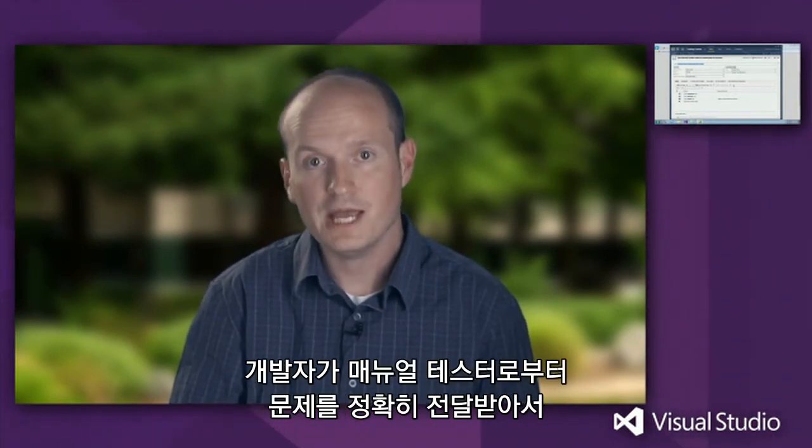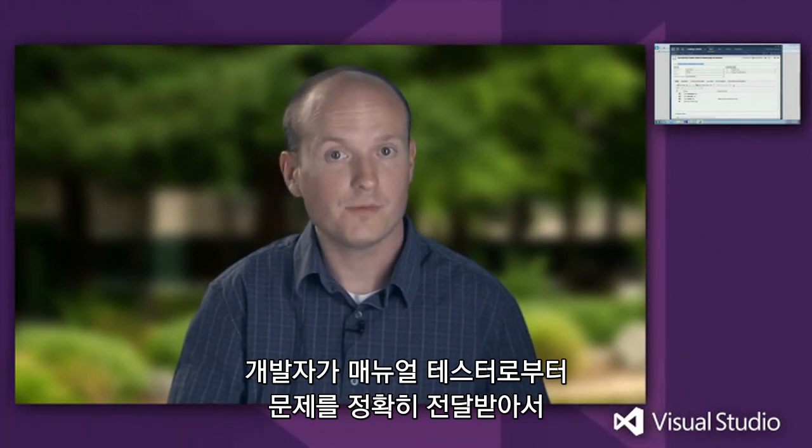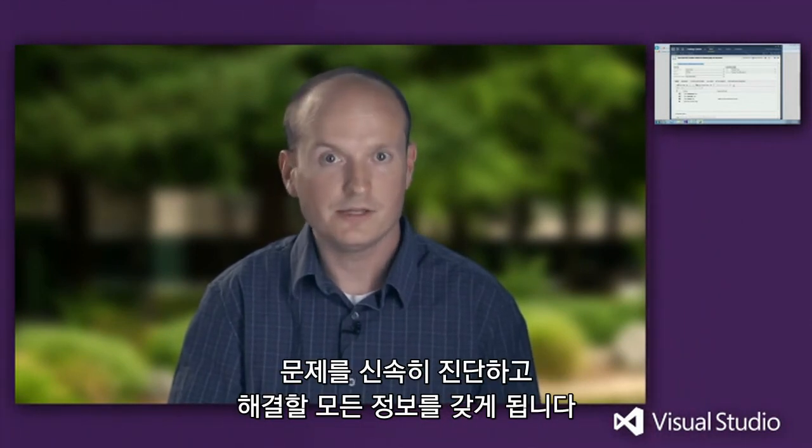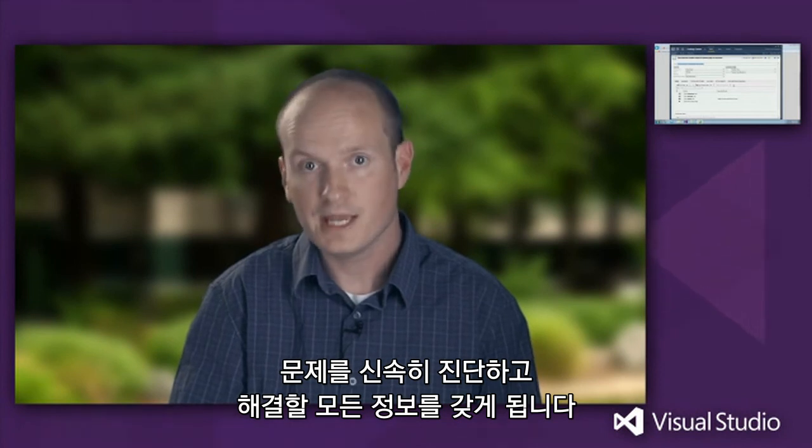bugs for your developers to make sure that when they get the issues that are coming from the manual test team, they have everything they need at their fingertips to quickly diagnose and fix those issues.